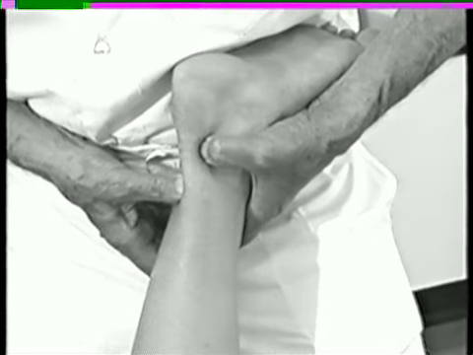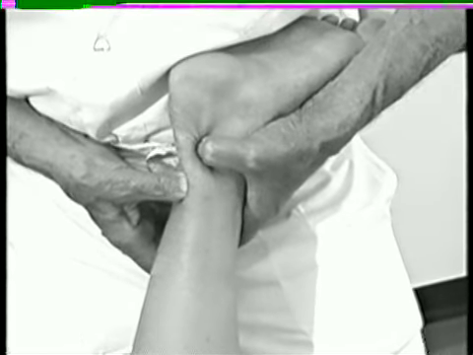It is technically important to place our thumbs so as to find enough room between the Achilles tendon and the bone.